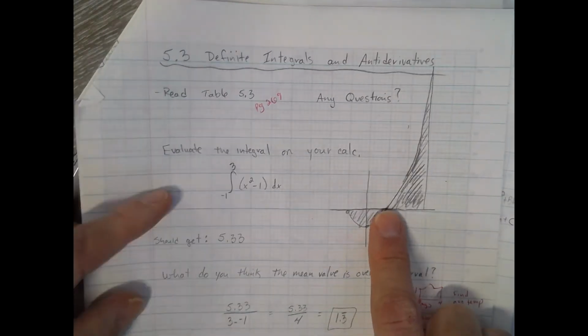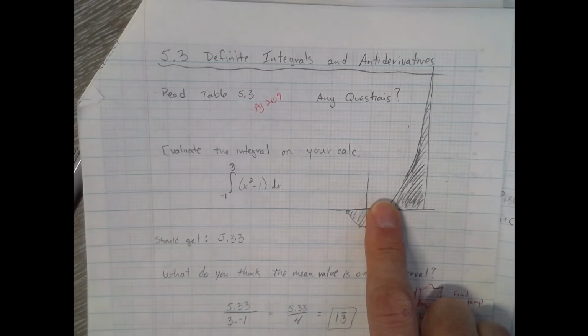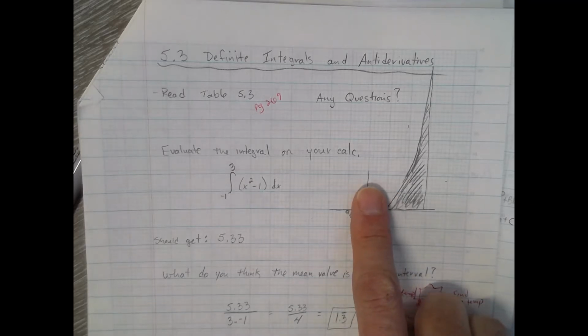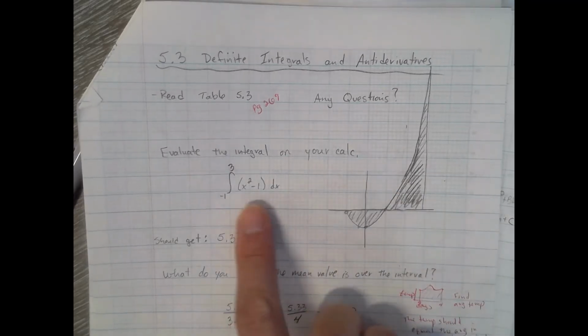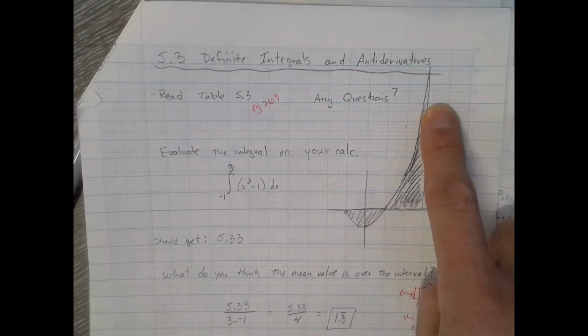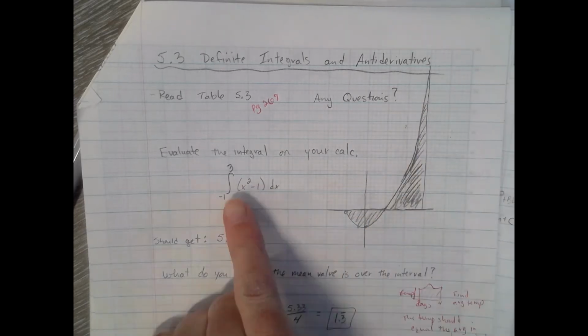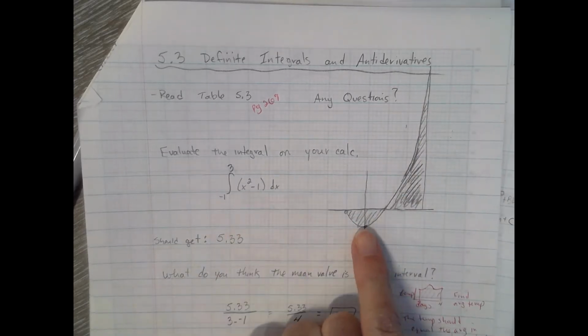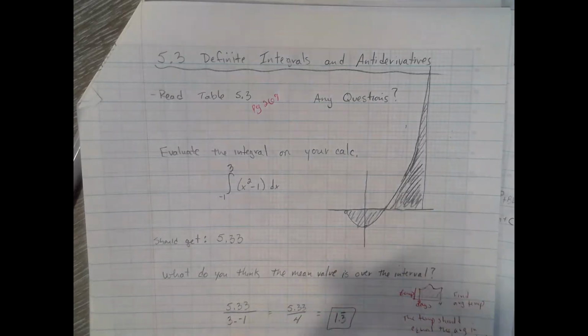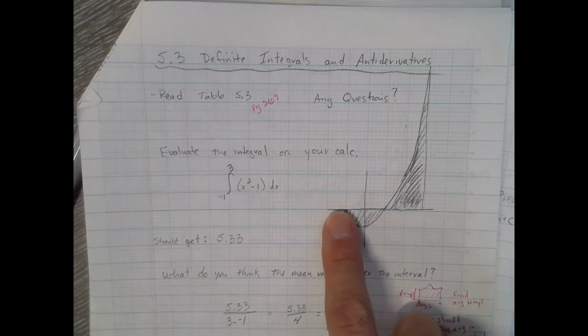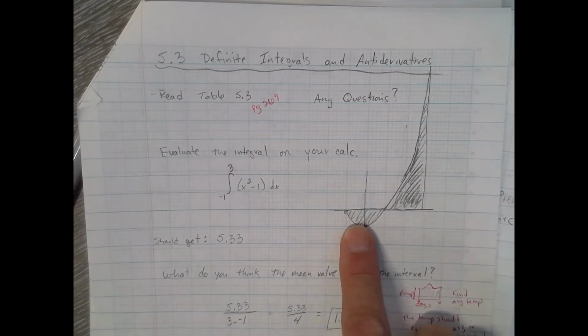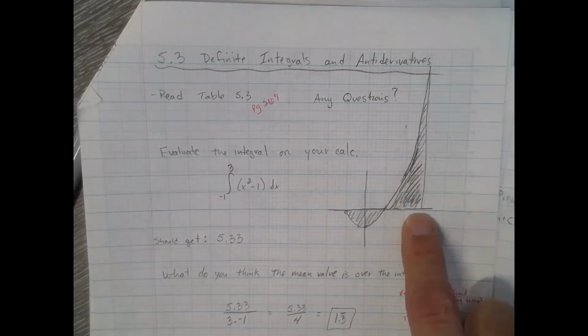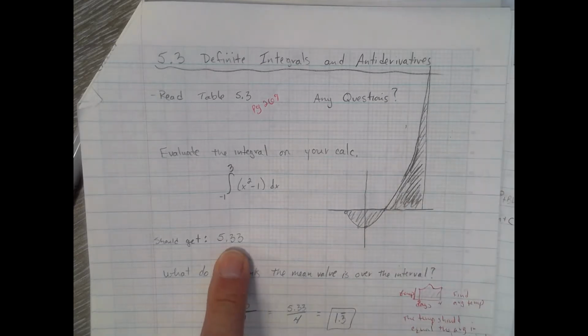So evaluate the integral on a calculator. We learned how to do that yesterday. So we're integrating this parabola from -1 to 3. So it's the area underneath, when I say area under the curve, it's actually the area between the curve and the x-axis. Total, it looks like you get 5.33 just on our calculator.